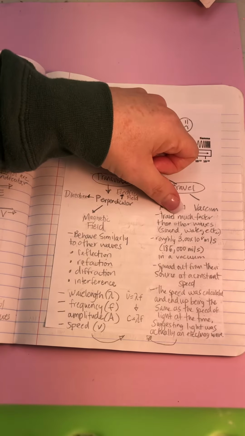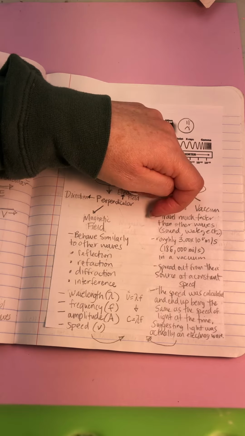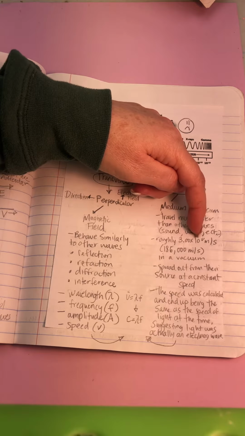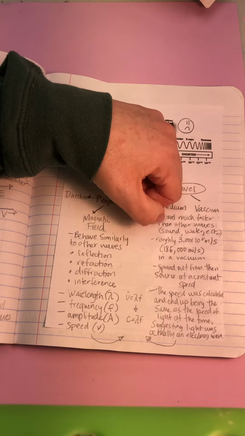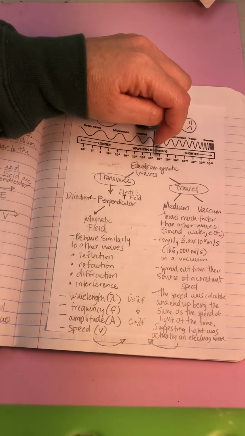So they travel much faster than the regular waves that we had studied, sound, water, whatever, roughly 3.00 times 10 to the 8th meters per second. That's easy in the metric system for memorization, or in the English version, 186,000 miles per second.